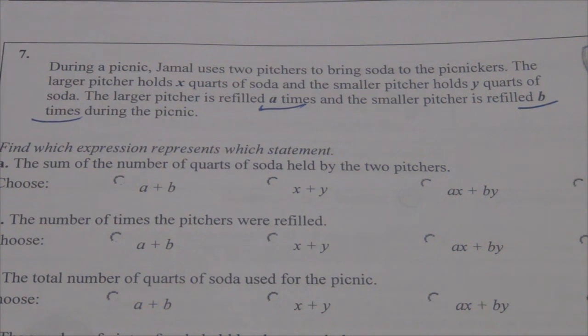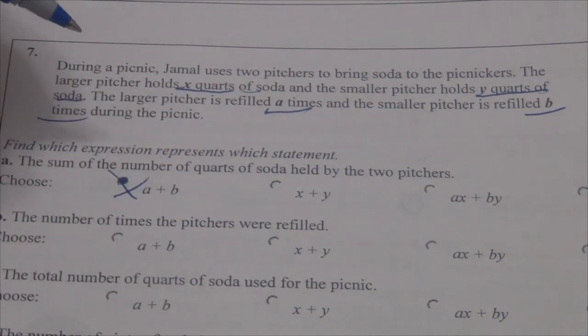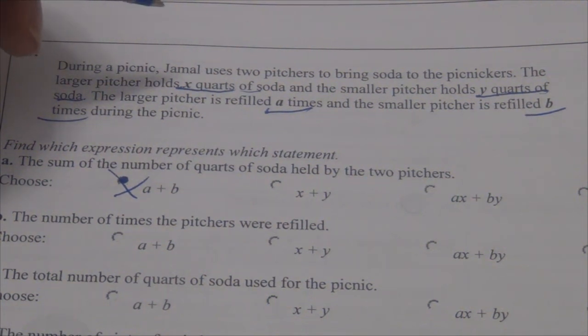Wow, we really have to understand these problems in order to actually answer it, right? Oh yeah, definitely it's not this one, because one holds X quarts of soda and the other one holds Y quarts.